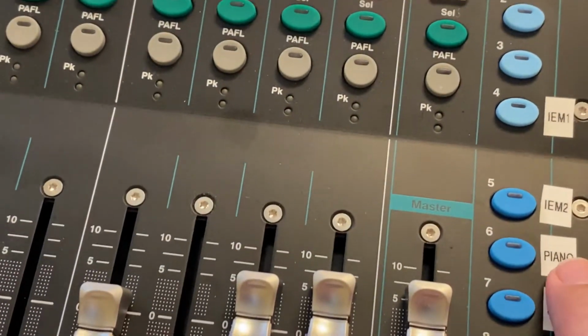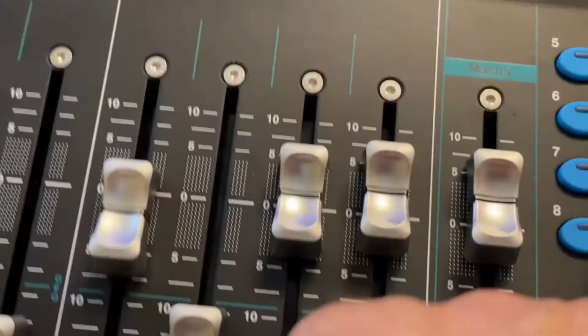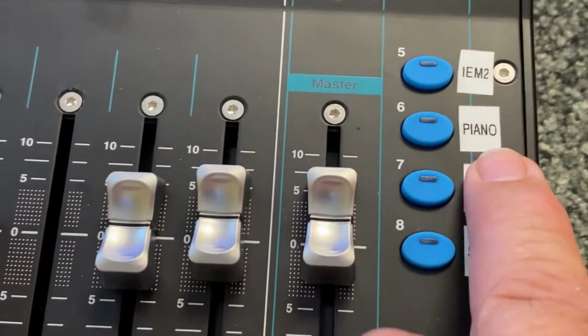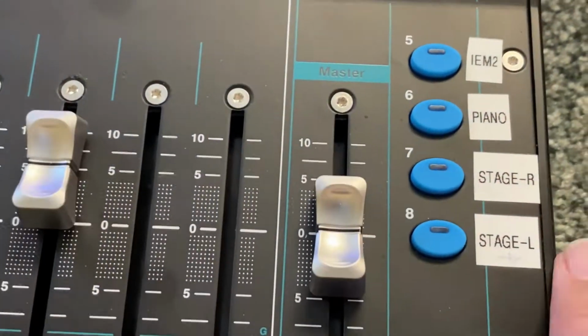So the same thing for the piano. That is descriptive of itself. There's a monitor by the piano. This controls the audio going to the piano monitor. Okay.